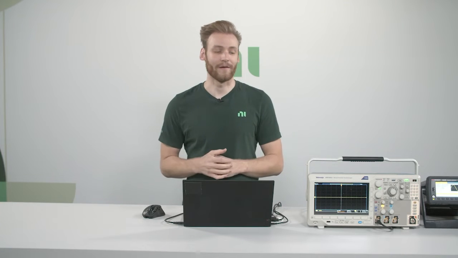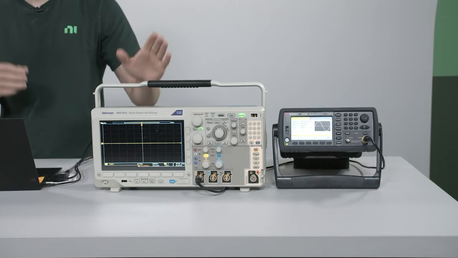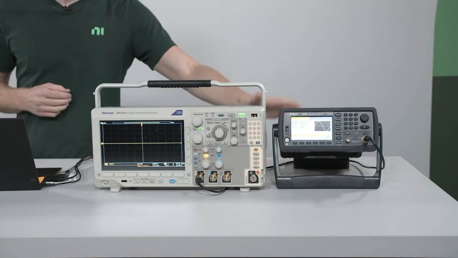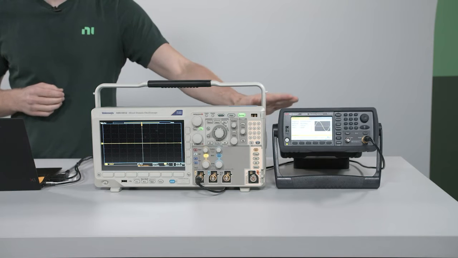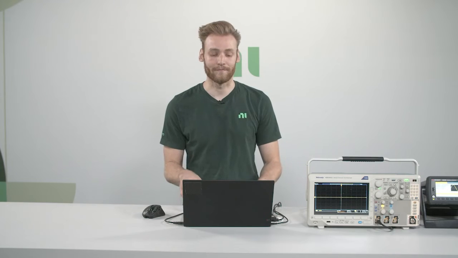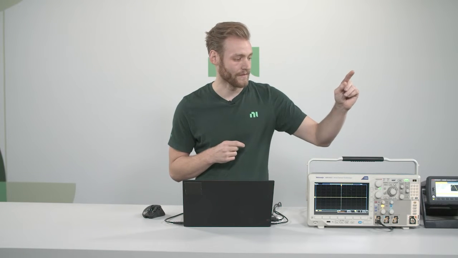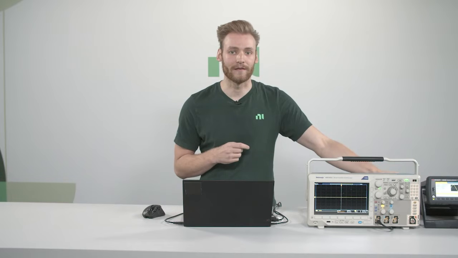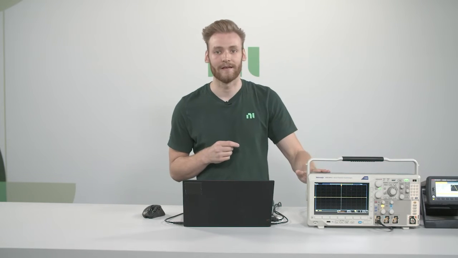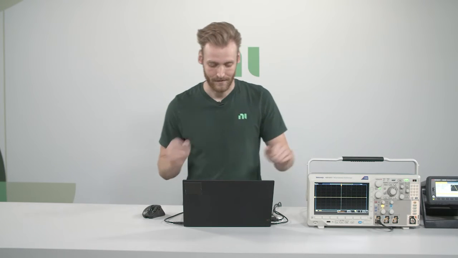All right, so now I'm set up with my Tektronix oscilloscope connected to my Keysight waveform generator. They're both connected to my laptop over USB, and I've got the output of the Keysight waveform generator going to the first channel of the Tektronix oscilloscope.